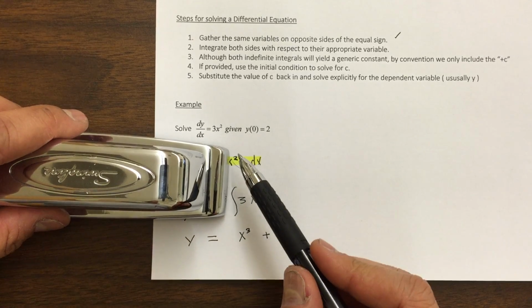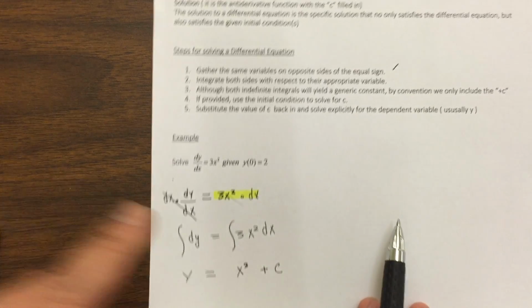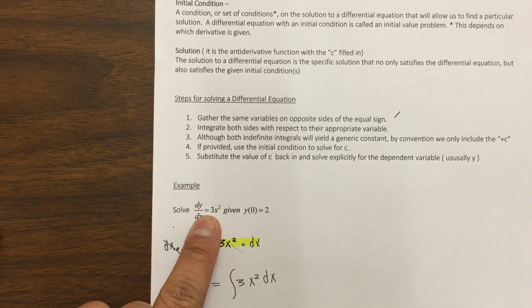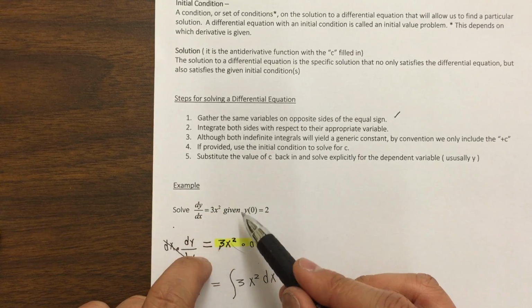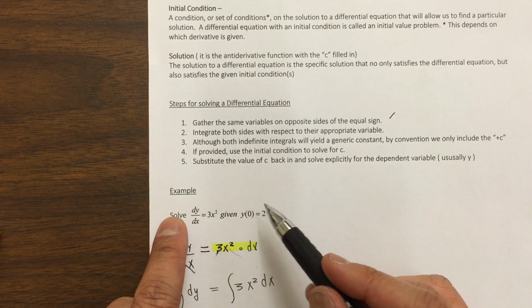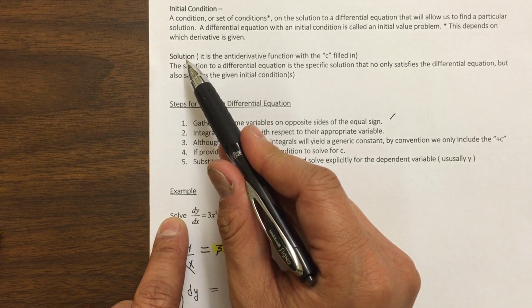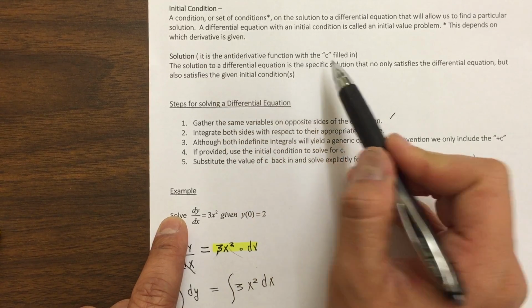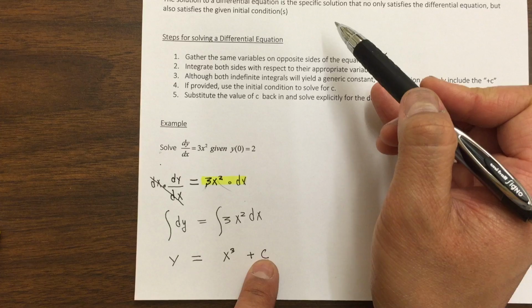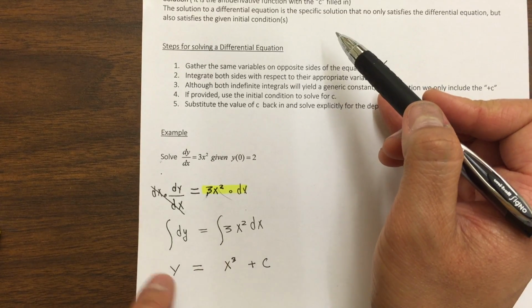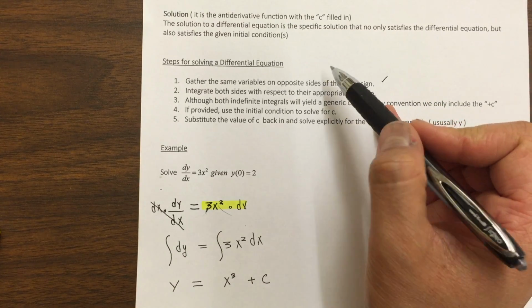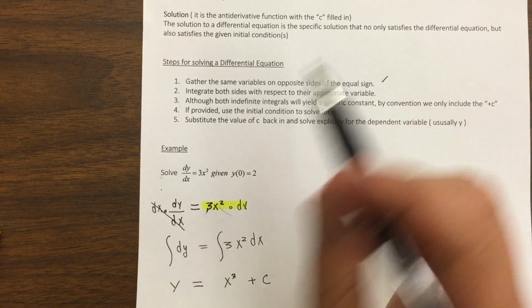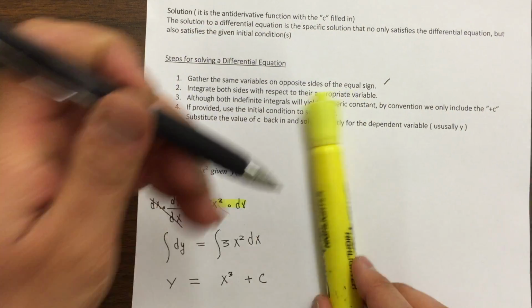Well, when we're trying to find a solution, this is a differential equation. This is an initial condition. When we solve, we're trying to find a solution, and a solution is the antiderivative function with the c filled in. Yay, so we do have a y function. Now we need to fill in that c, and that's our solution. So how do we fill in that c?